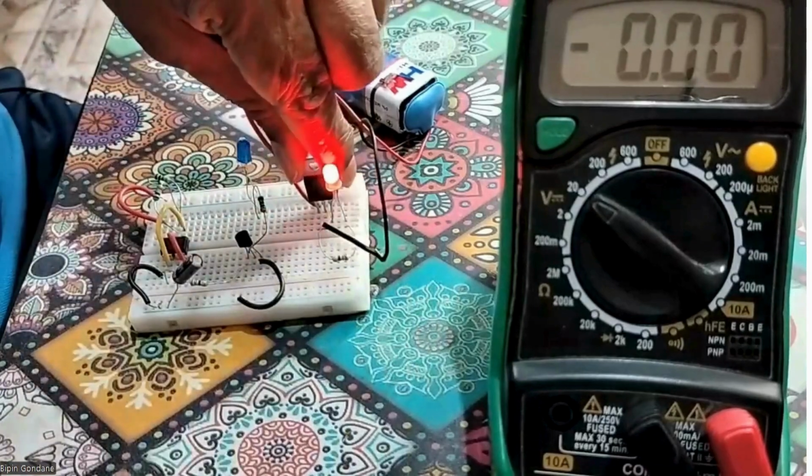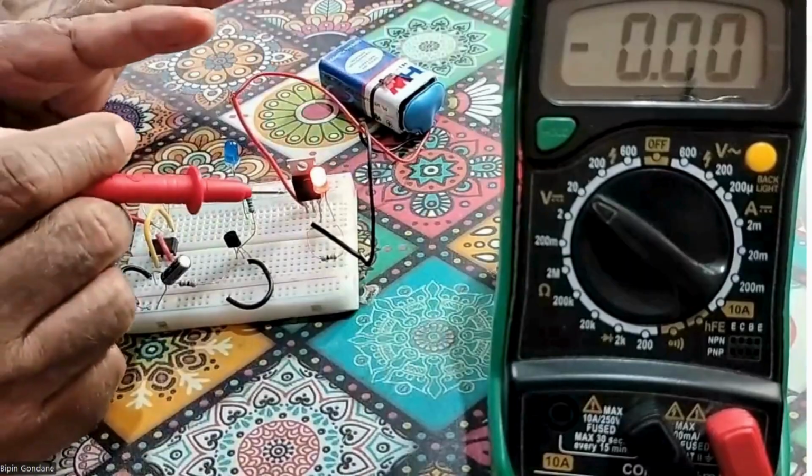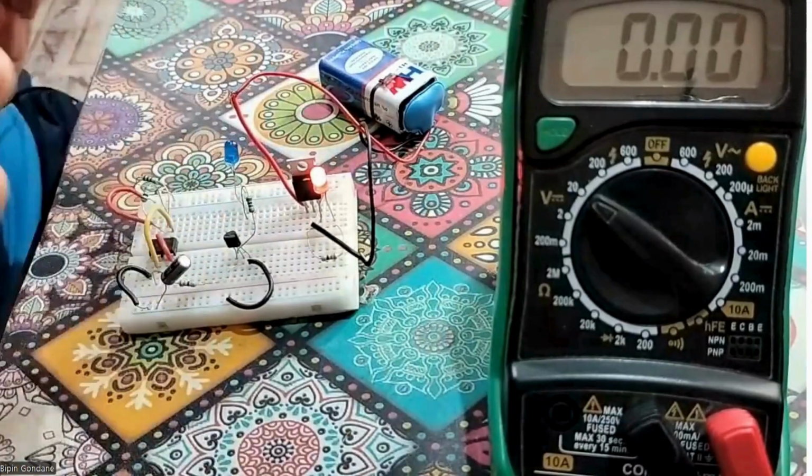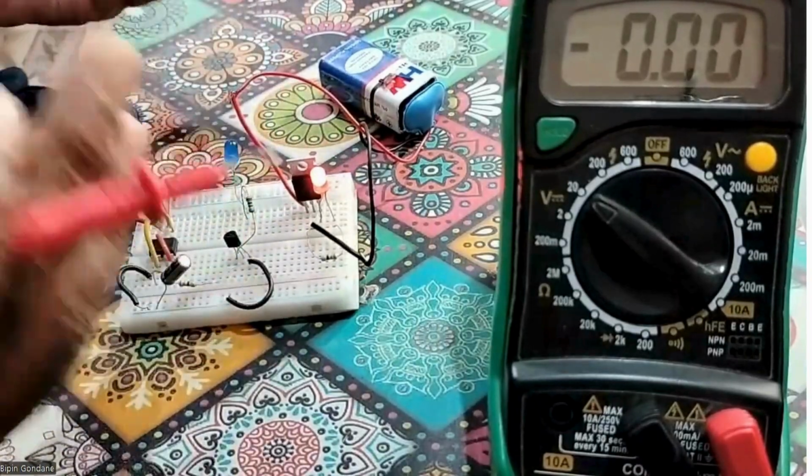Again, I'm testing the heat by putting my finger on this IC. It's not getting heated up. This regulator IC is also working. So we have checked these 2 ICs. We'll discuss the circuits and how to make them in the later classes.